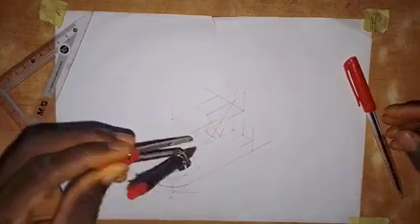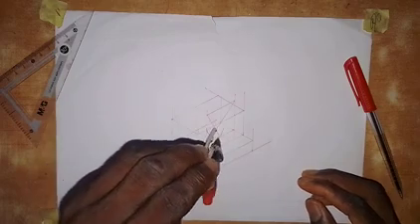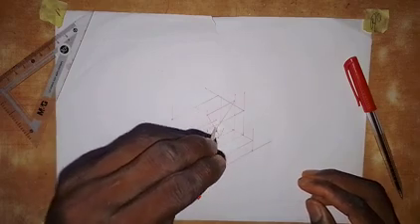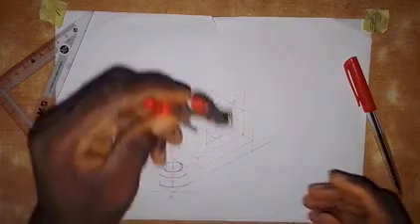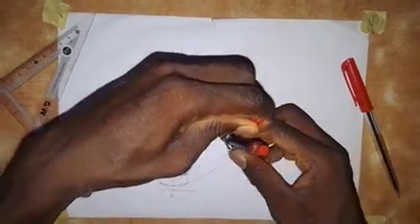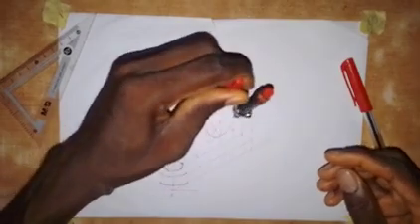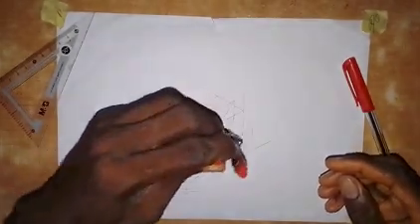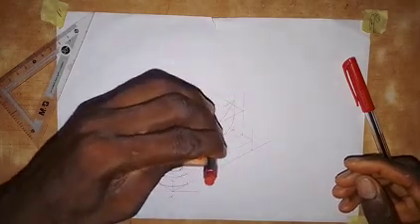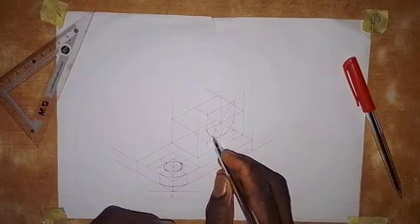So I need to do it gently. Alright, so we have this arc. So, and then for this one, putting it at this point and extending it here. So you can go. Alright, so we have this. So this is what we have down here. Alright, so I can just blend this together.